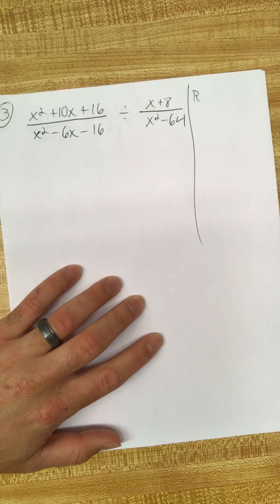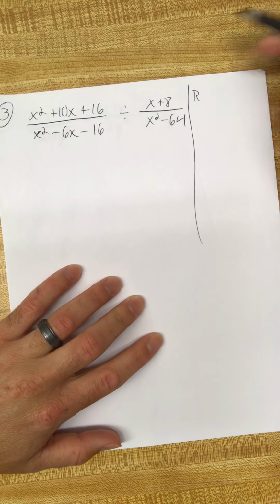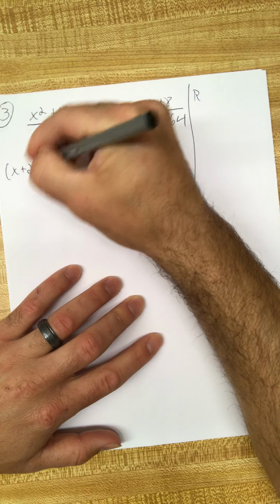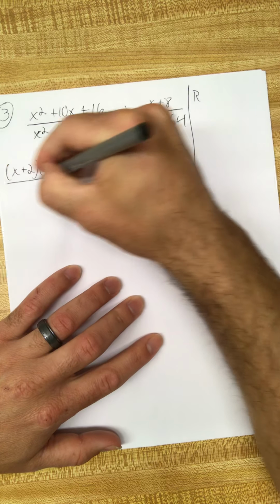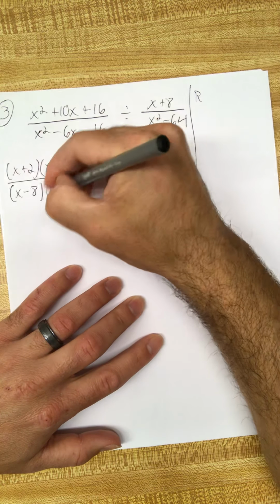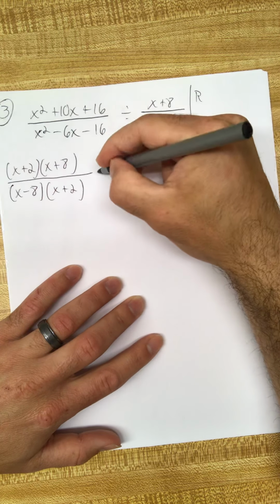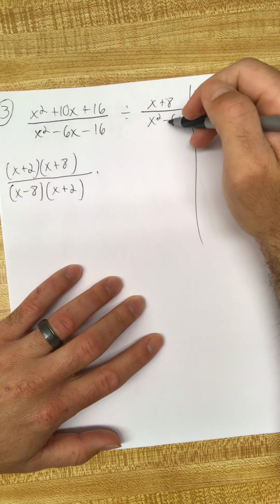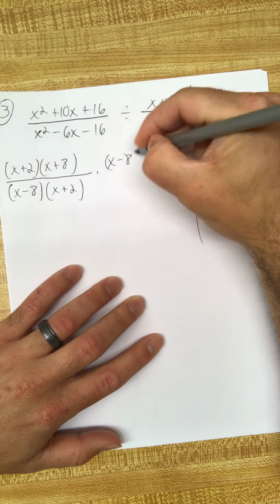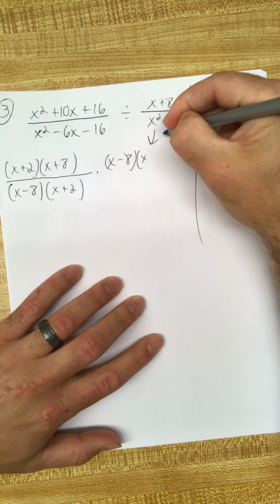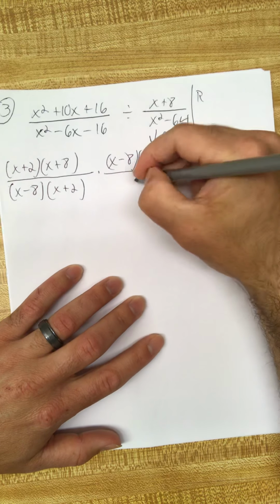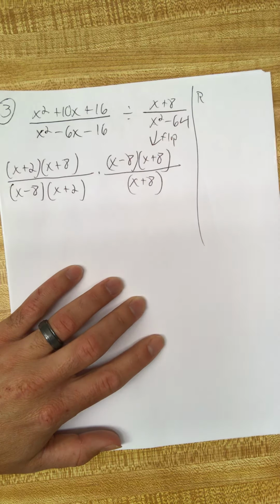Again, if you want to start to factor while you're rewriting all this stuff, that's good. The numerator here, you go x plus 2 times x plus 8. Down here, x minus 8 times x plus 2. Flip your second fraction here. So in the numerator, I'm going to factor my x squared minus 64, make it x minus 8 times x plus 8. Again, we're flipping that whole fraction. And then in my denominator, I have an x plus 8 after flipping that.